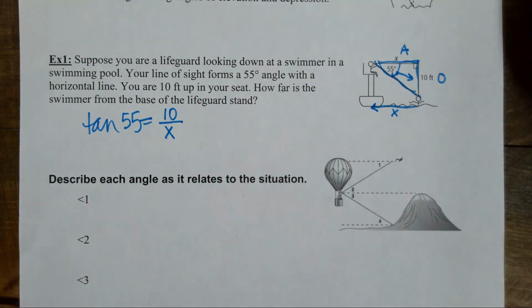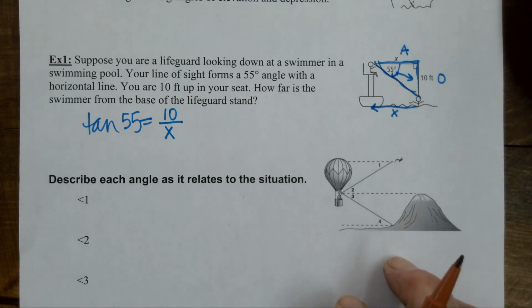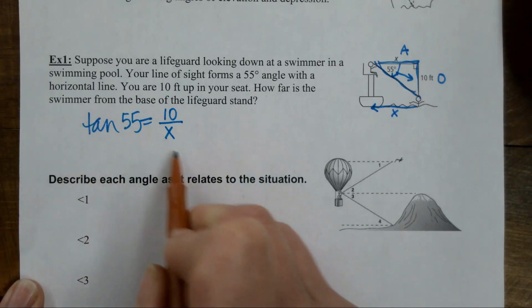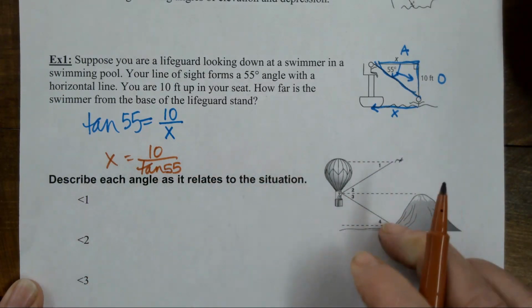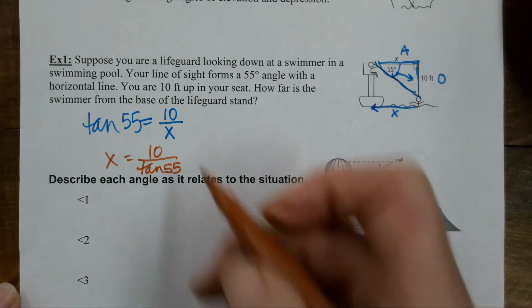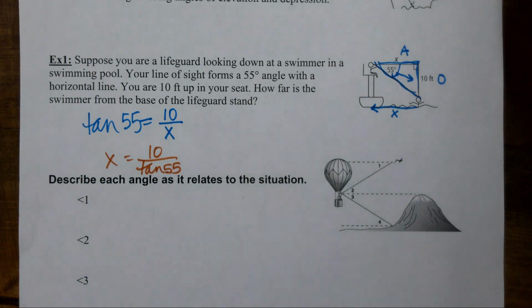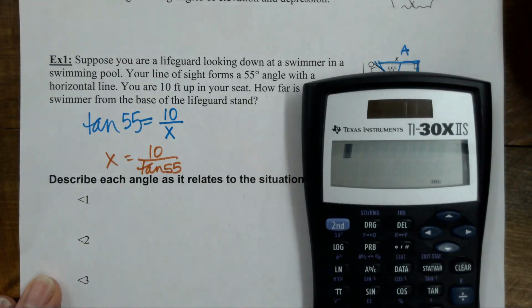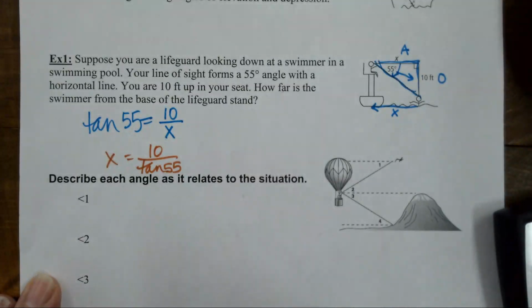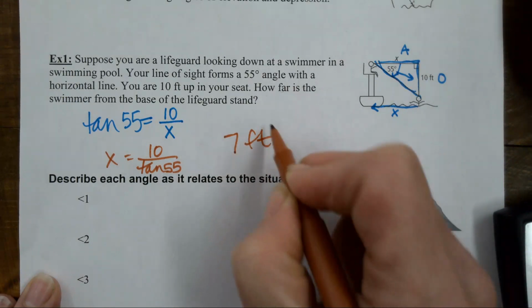How do I solve a problem like this? You guys remember what we do? What's the move mathematically? Do you multiply it? I do not multiply. Yep, I'm going to flip the x and the tangent, so x is equal to 10 divided by the tangent of 55. And then that's what I'll plug in my calculator. So it looks like we have a length of about 7 feet. Final answer.